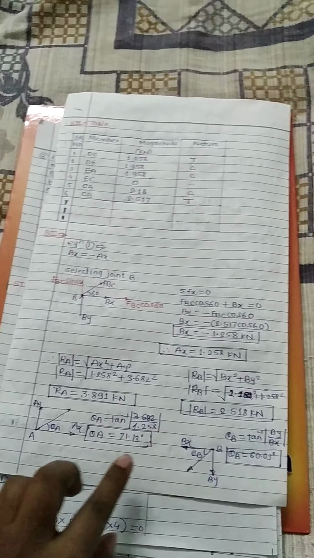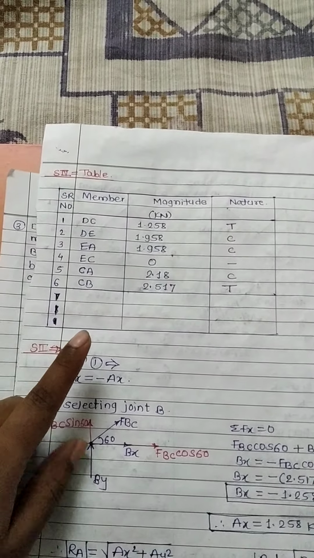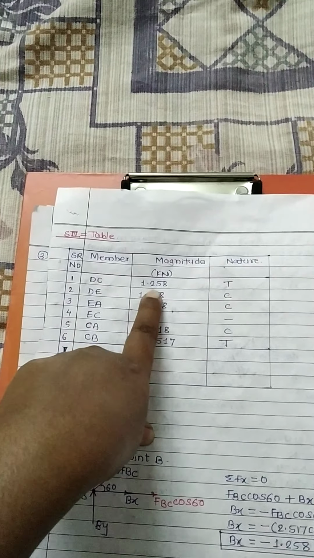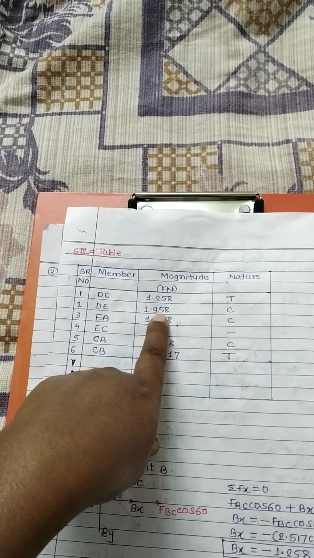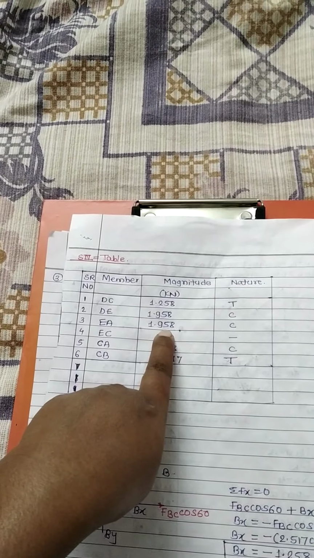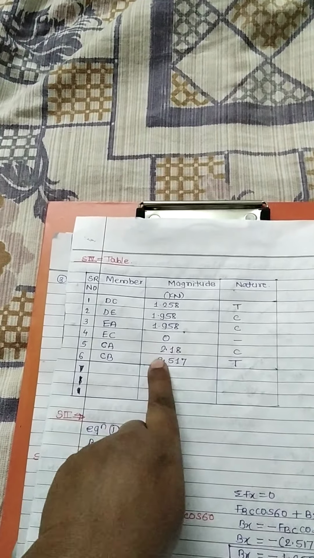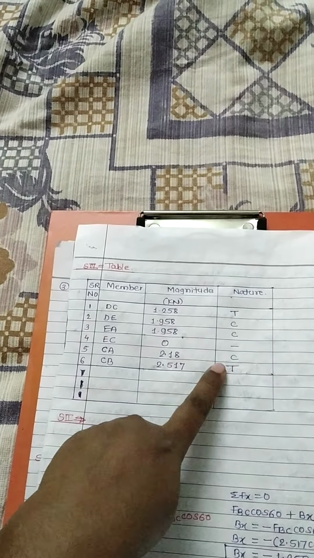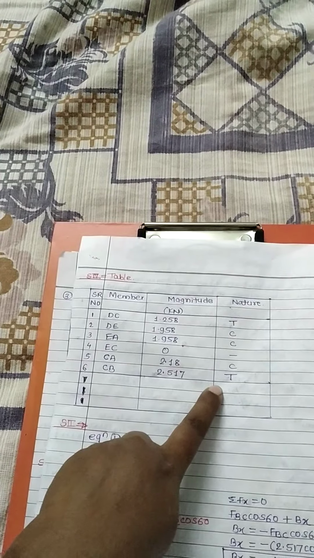So I can say that the correct magnitude and nature of the members are: DC with a plus sign means tension, DE 1.958 with a negative sign, compression, EA with a negative sign 1.958, compression, then EC is 0 magnitude, so there is no nature, then CA is 2.18 with a minus answer, compression, and CB with a plus answer 2.517, tensile in nature.